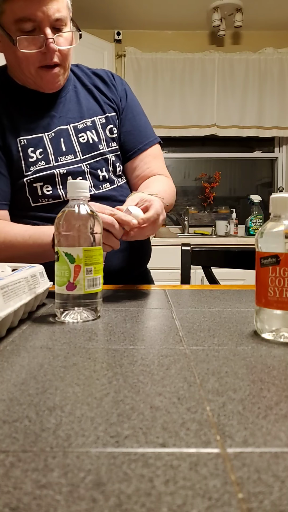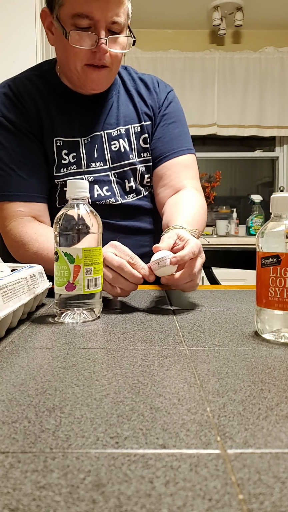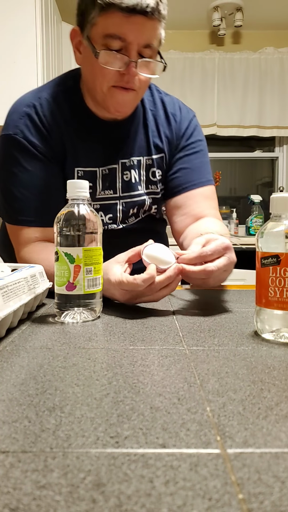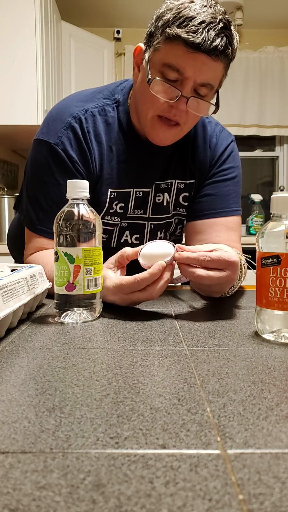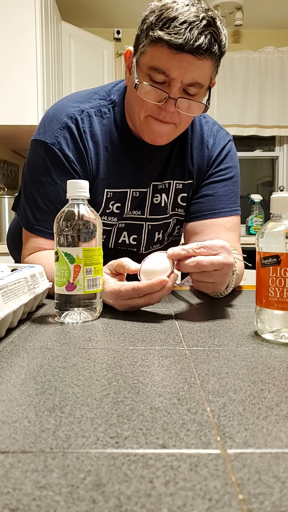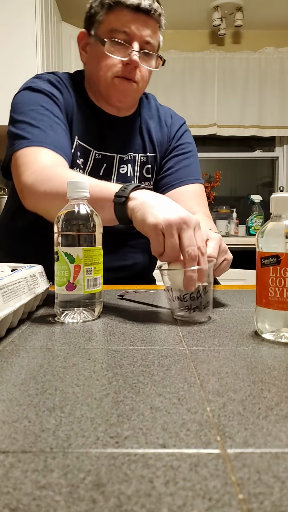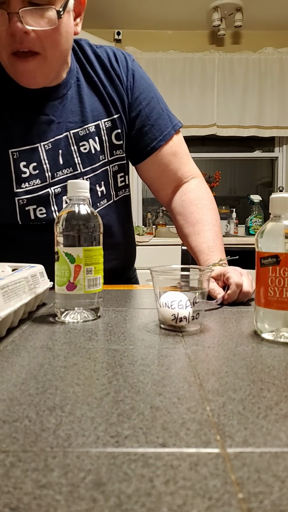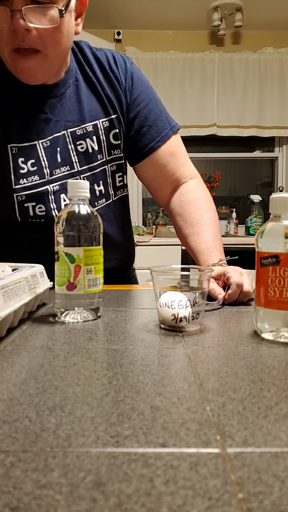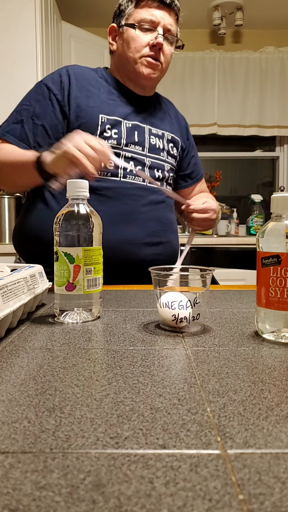Now we're going to go around the long way of the egg like this and see what we get, hopefully without breaking our egg. And the long way around is 15.5 centimeters. So I'm going to put that back in there. So the long way is 15.5 centimeters for the long. Okay, so we're done with that for a while.